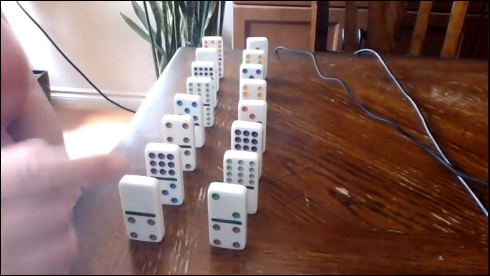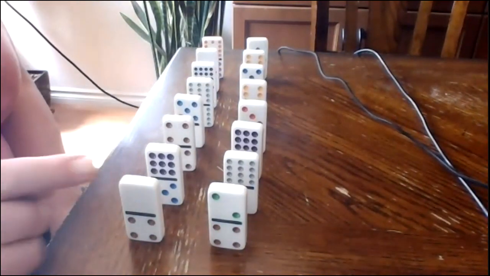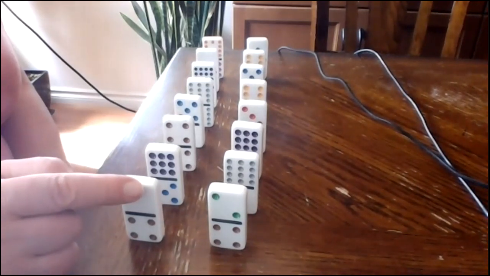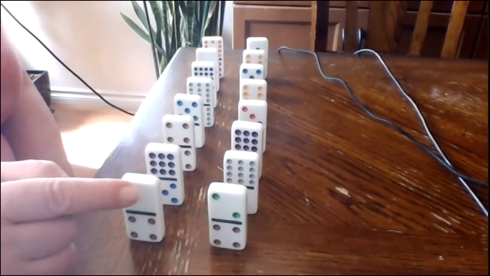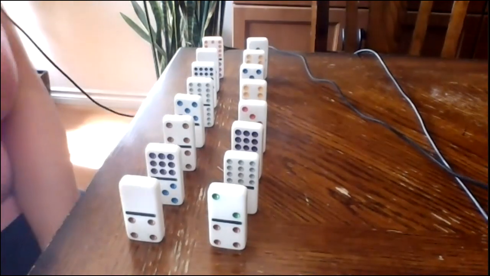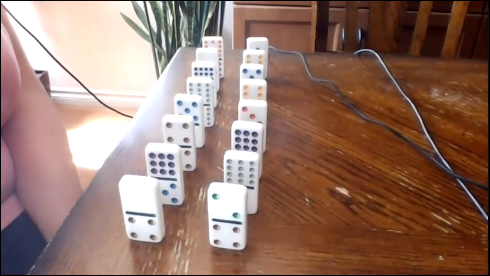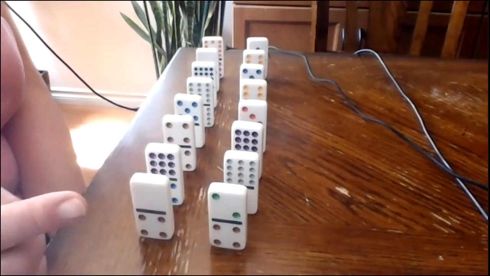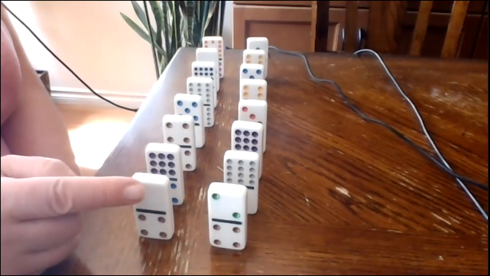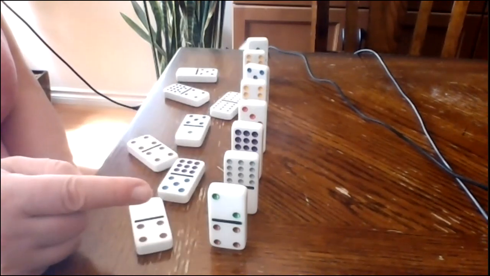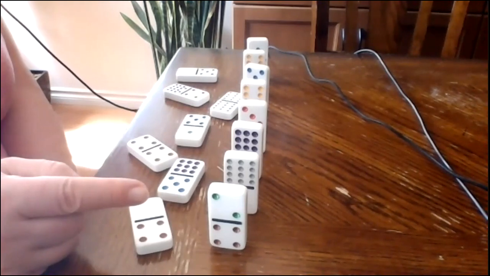All right, so we talked about threshold last class. If I just barely tap this first domino, it wiggles a little bit, but we don't have a wave of depolarization. So I haven't met threshold. If I touch the domino just enough to reach the threshold, I get a wave of depolarization.